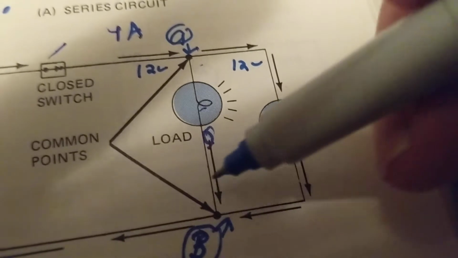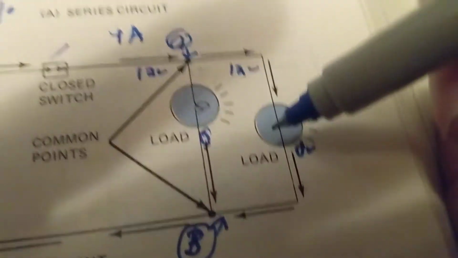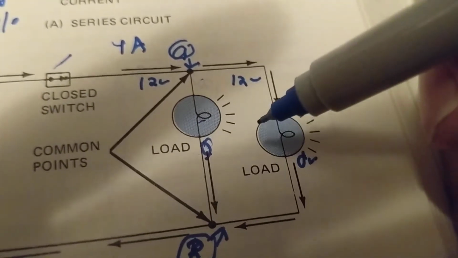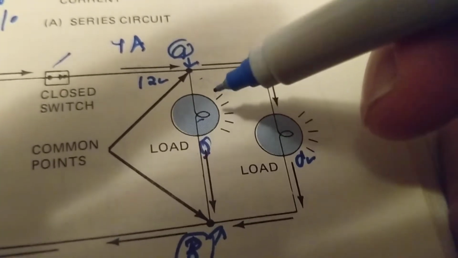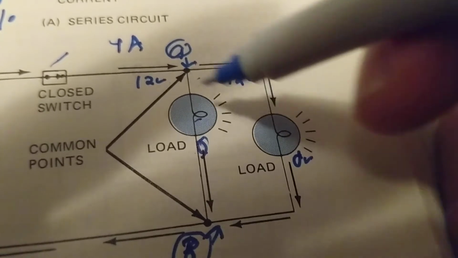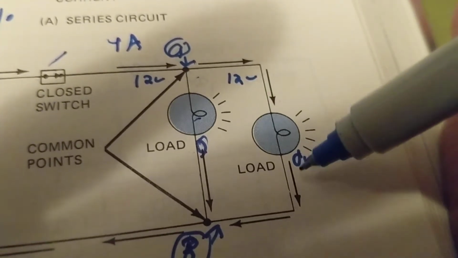Is it important to me how much current is flowing? Not really. It's important to me that these are lit, that my reverse lights are lit simultaneously at the same time. When I put the gear shift in reverse, or if I step on the brake, both are illuminated. I know current is flowing through this one, current is flowing through this one.